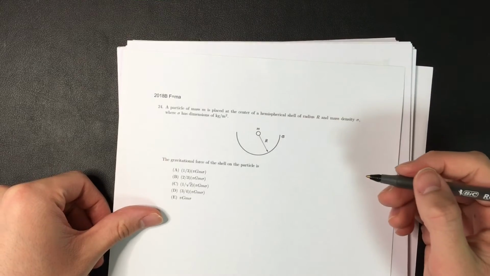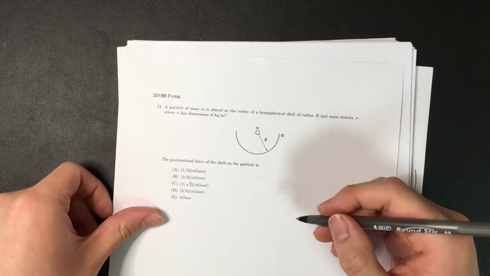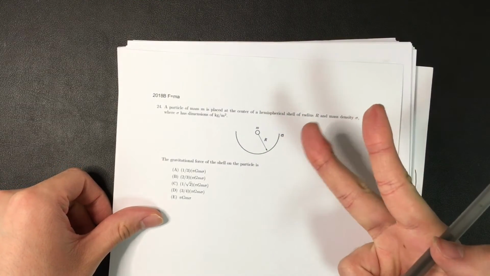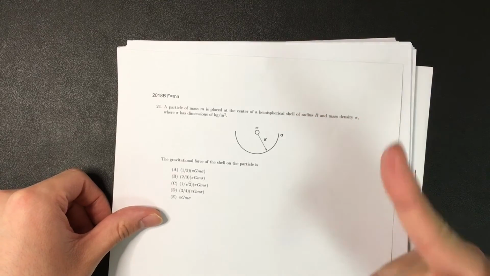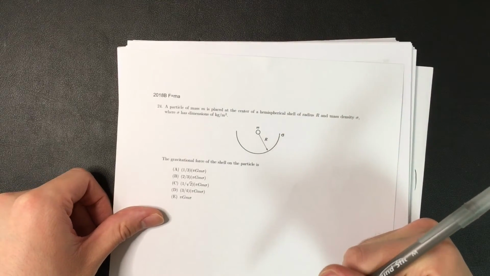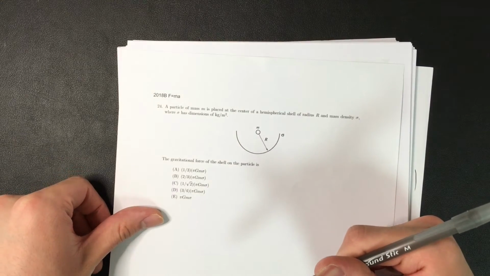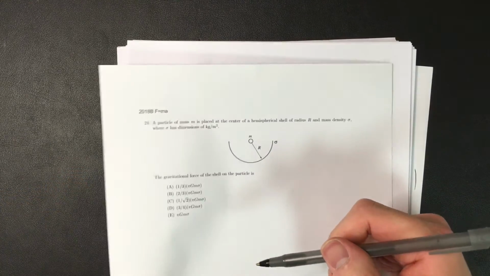So the last question is from 2018B, question 24. There are 2 methods for this problem. One is taking an infinitesimal force and integrating it, and the other is using pressure. And I'm going to show both ways of solving this problem.